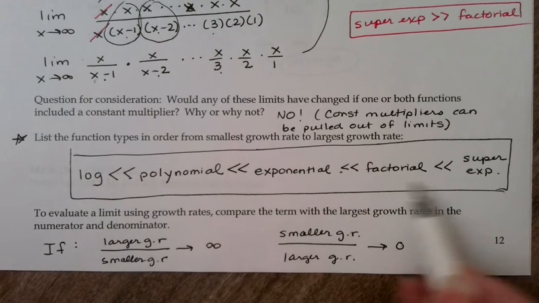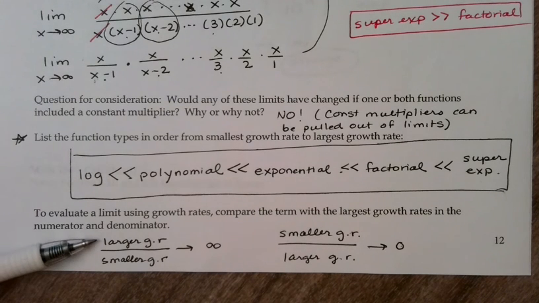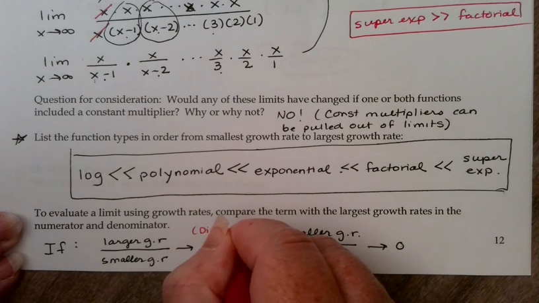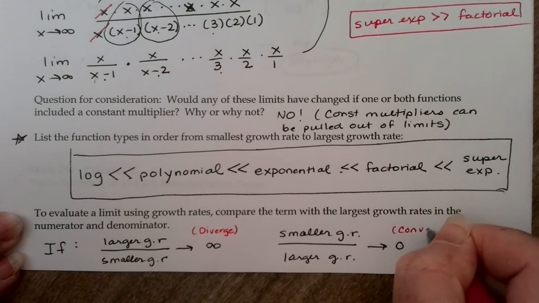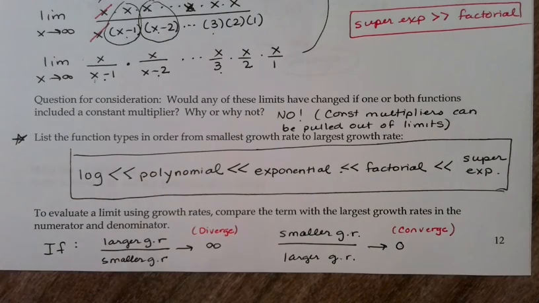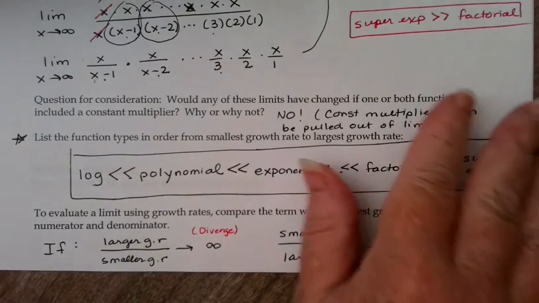So, this means, knowing these in order, if I'm looking at a limit and I can identify the numerator and denominator as any of these types of functions, I may be able to tell whether a sequence converges or diverges just by comparing the growth rates. If I have a function with a larger growth rate on top, my limit's going to be infinity, and my sequence is going to diverge. If I have a fraction with a larger growth rate on the bottom, the limit will be 0, and my sequence is going to converge. So this one's going to give me the divergent case. This one's going to give me the convergent case. So keep that list handy, and we're going to take a look at a few examples that make use of it.